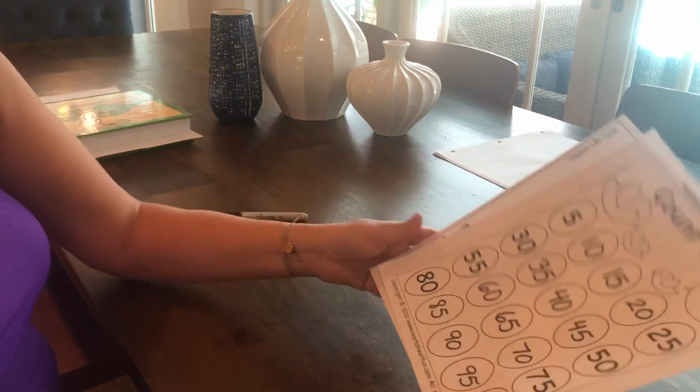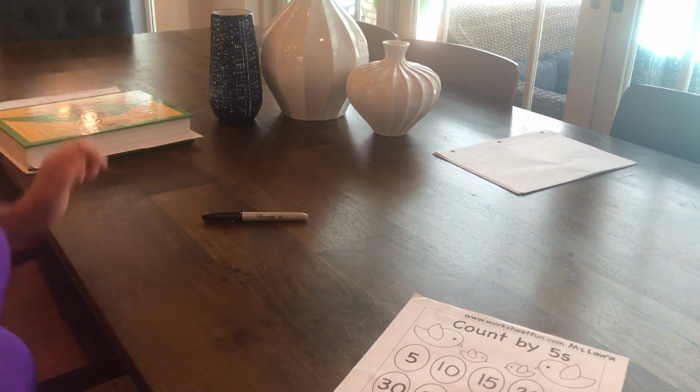And again, you can finish working on these worksheets and take your time.